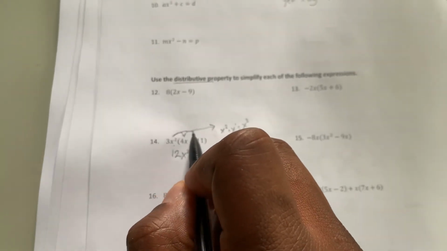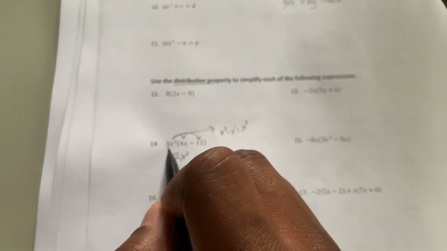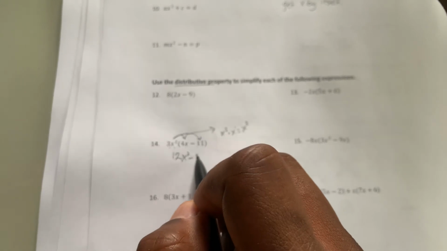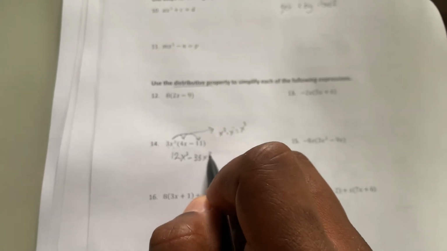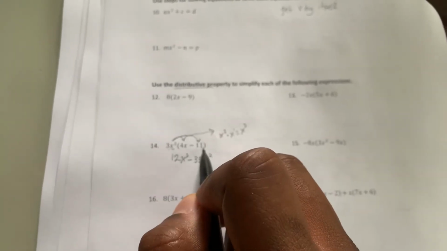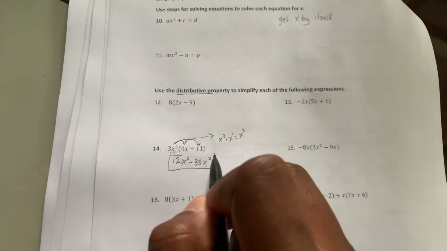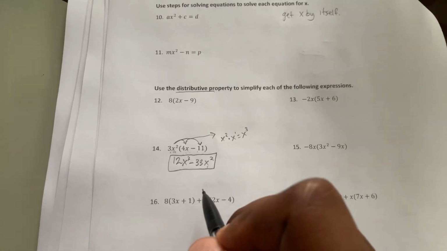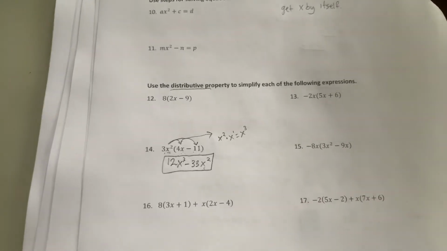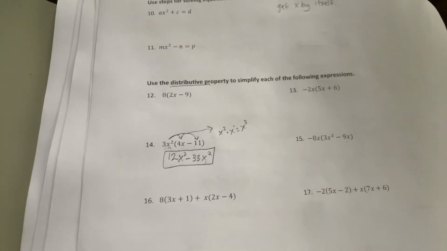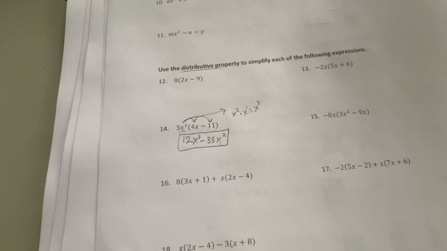And then when I do my arrow to this one, negative 11 times 3 is negative 33. This has no variable, so it stays x squared. And so then this would be my answer. Okay, so that's what you're doing there: distributing, combining like terms.